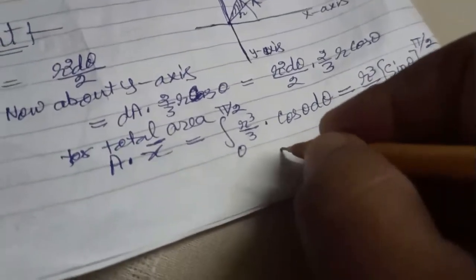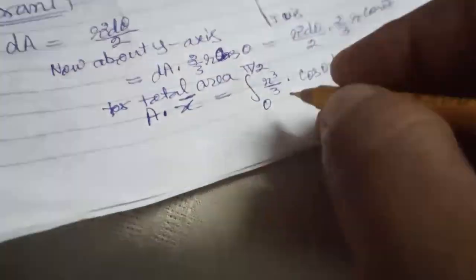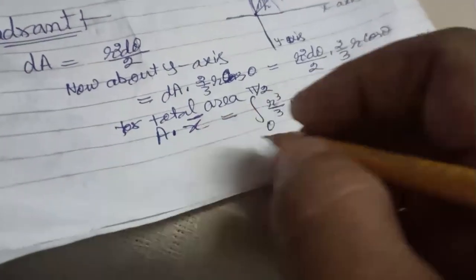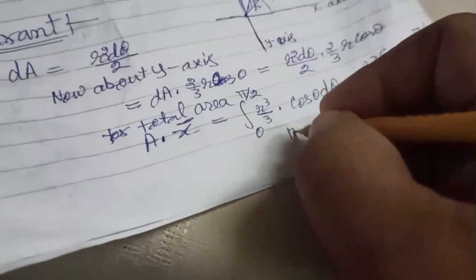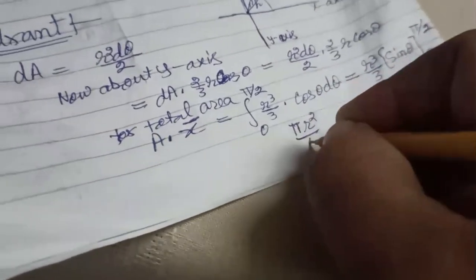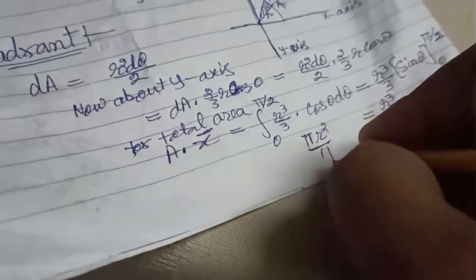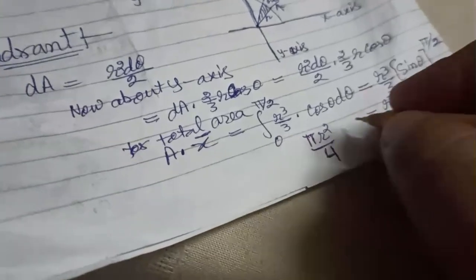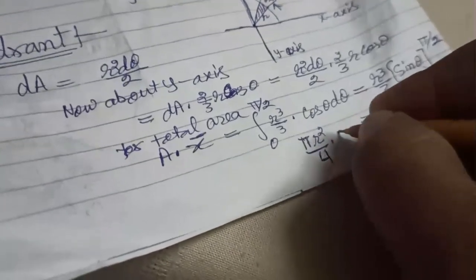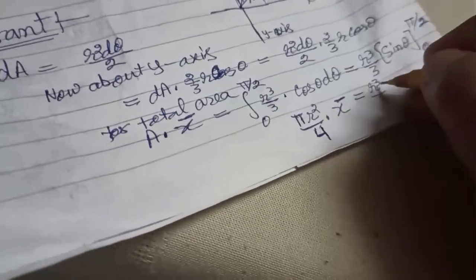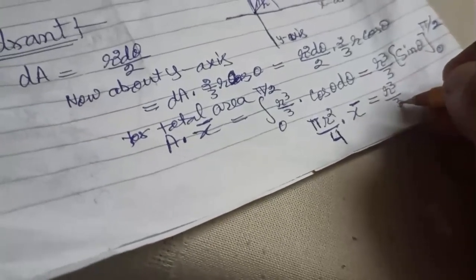And the total area is pi r square by 4, because it is a quadrant, into x bar, and this is r cube by 3.